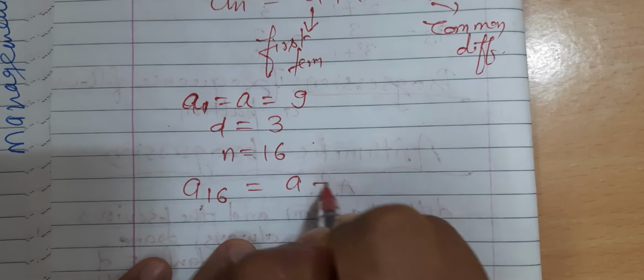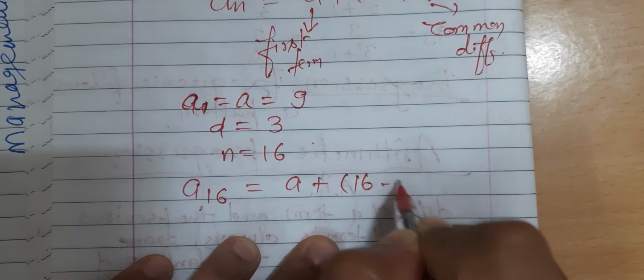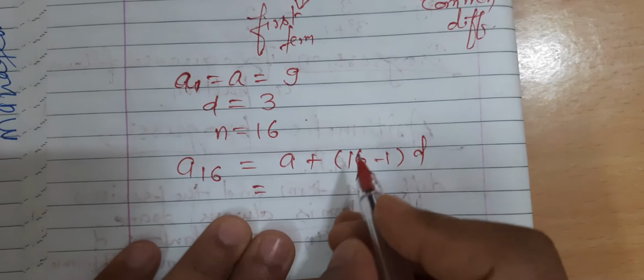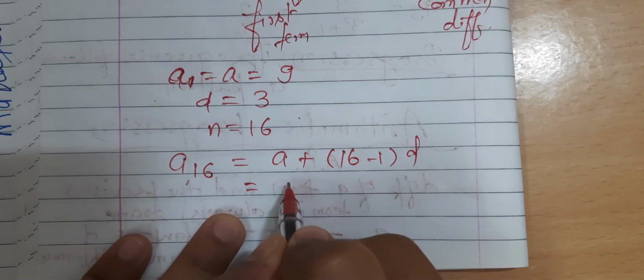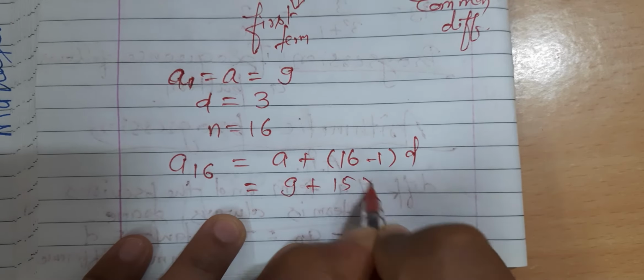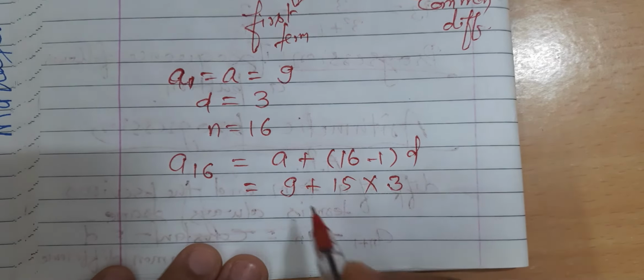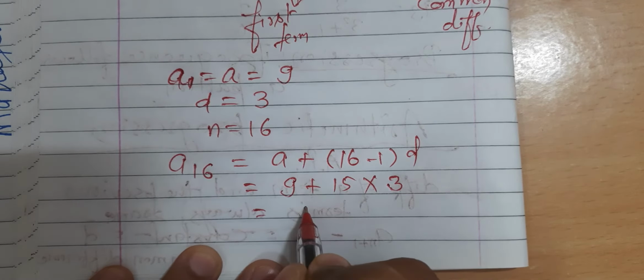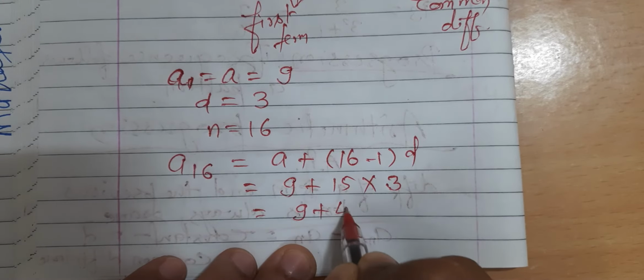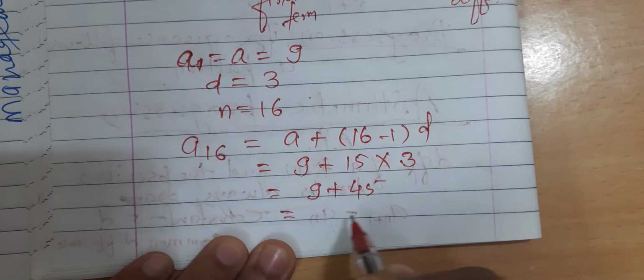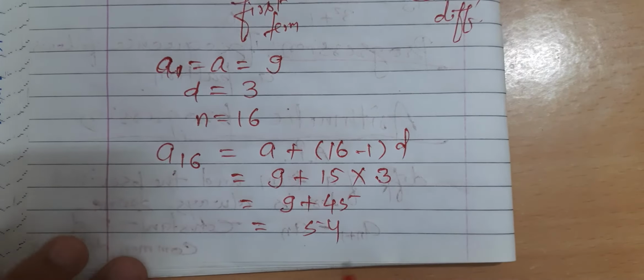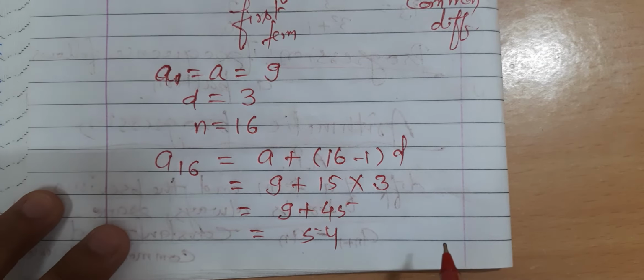So A16 equals a plus (16 minus 1) multiplied by d. Now we'll put the values of a and d here. a is 9, 15 multiplied by d, which equals 3. So here 9 plus 45, which equals 54. So the 16th term of this AP is 54.